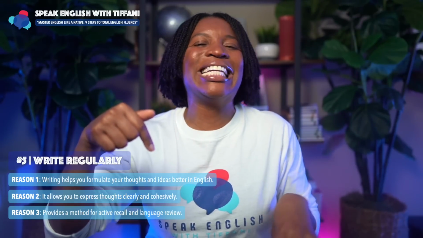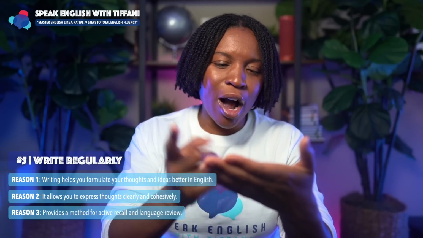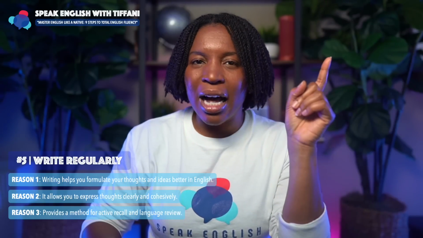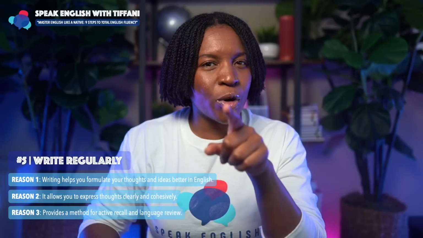And reason number 3, this provides a method for active recall and language review. Active recall, bringing something back to mind. If I've read it, later on when I'm in a conversation, I remember that word. I remember that concept. I read about it yesterday. This is what's important.